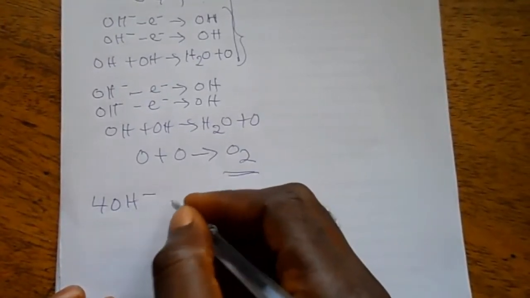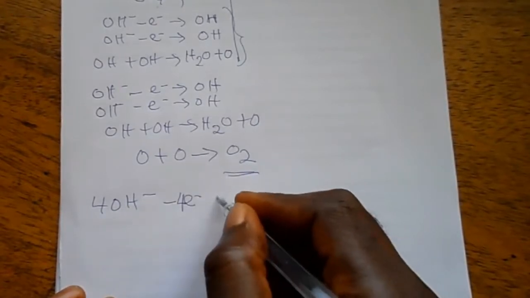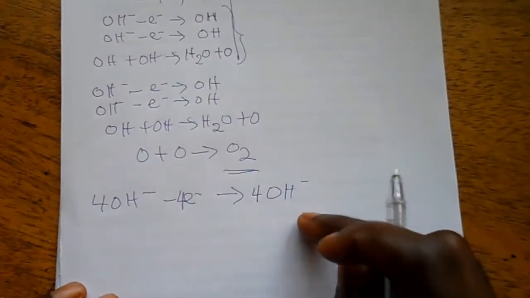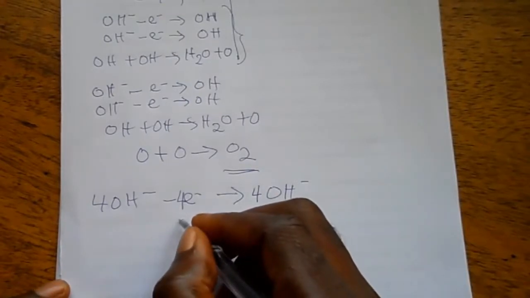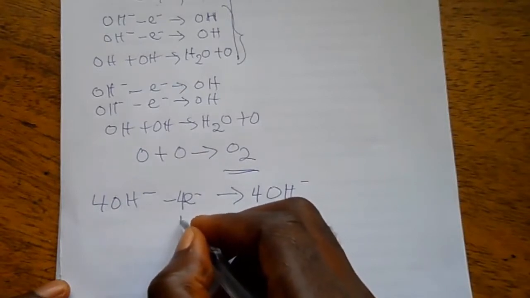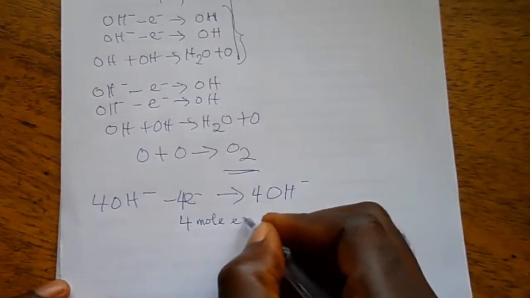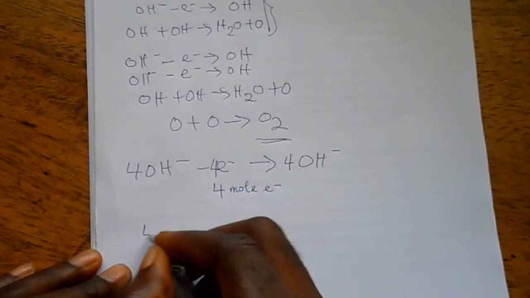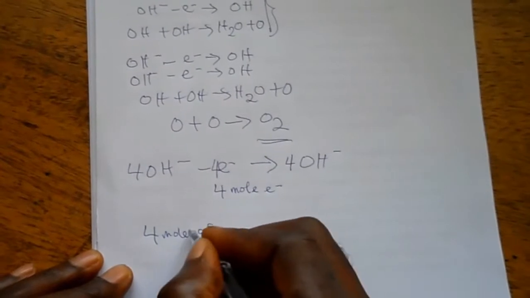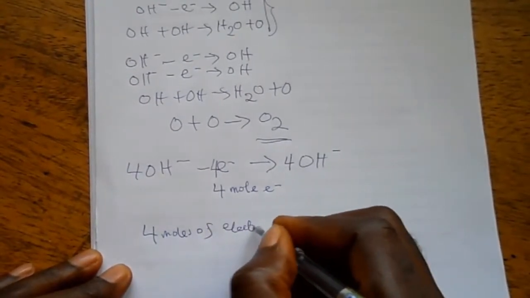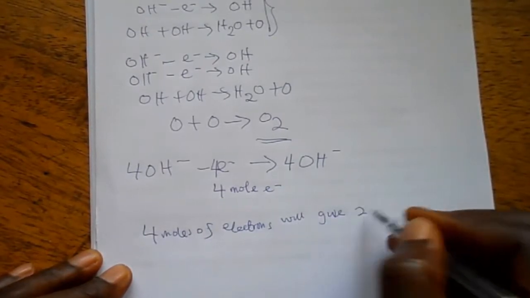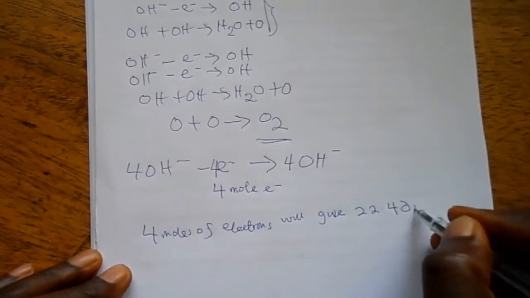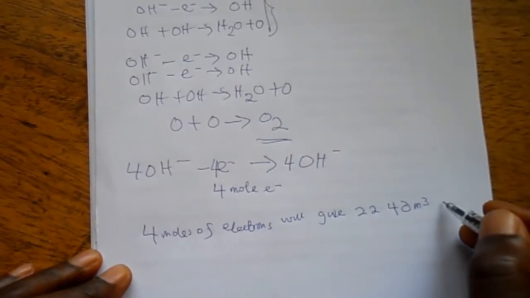4OH ions lose 4 electrons to become 4OH. So this means that before one molecule of oxygen was formed, 4 moles of electrons were lost at the anode. 4 moles of electrons will give 22.4 dm cube of oxygen at STP.